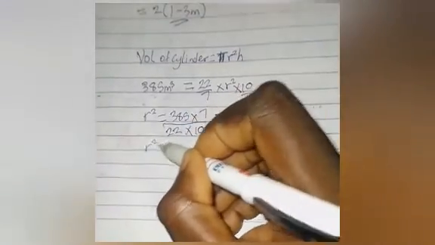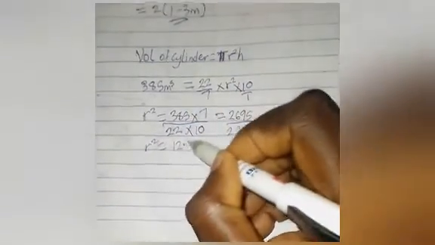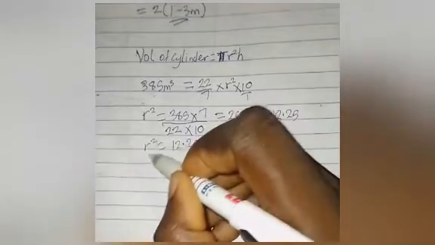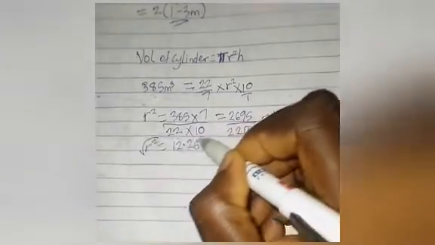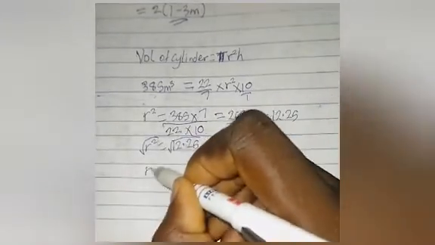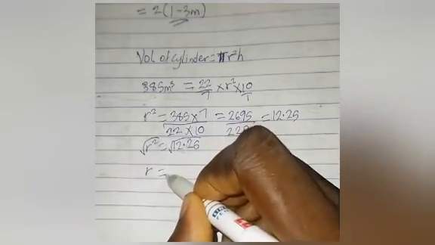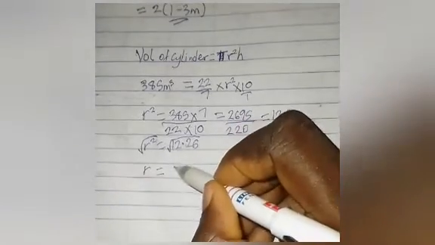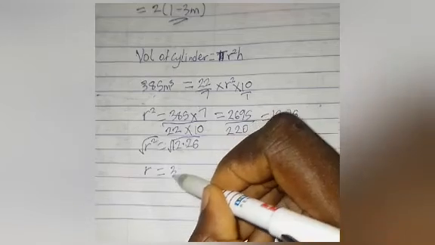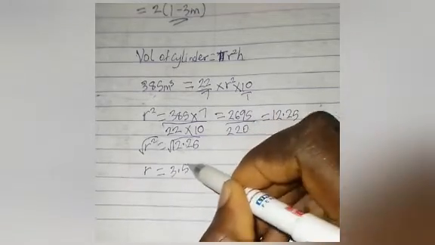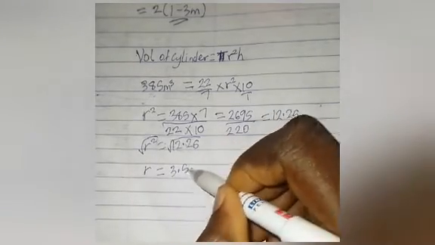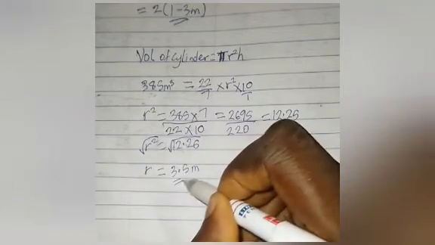So r squared is equal to 12.25. We now find the square root of both sides to get the radius. The square root of 12.25 is 3.5. So the radius of the cylinder is 3.5 meters.